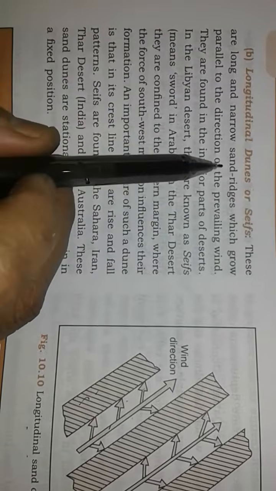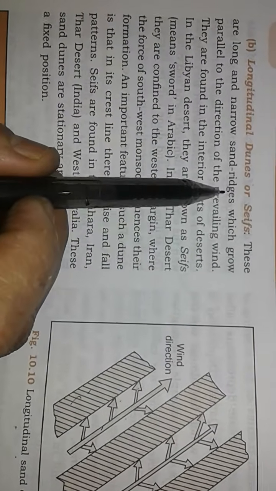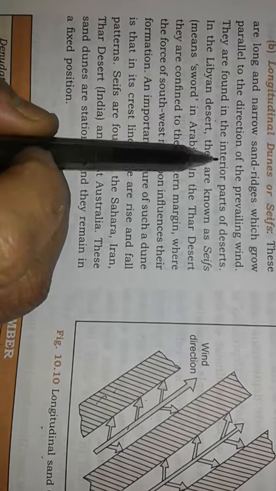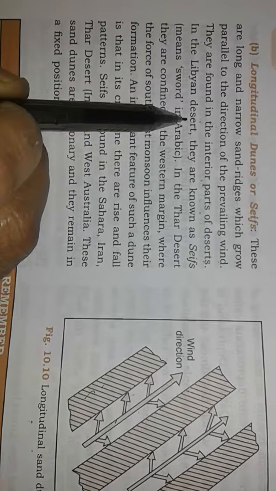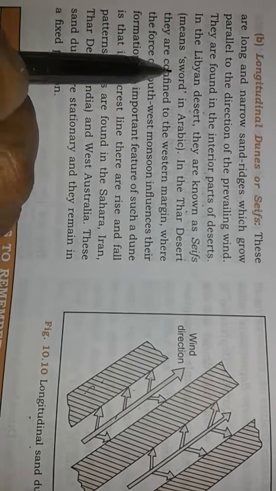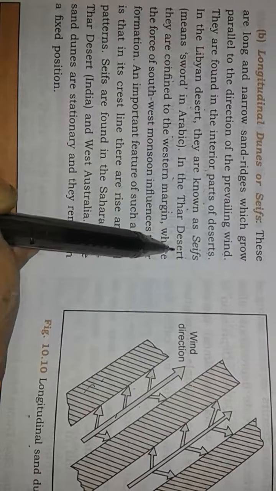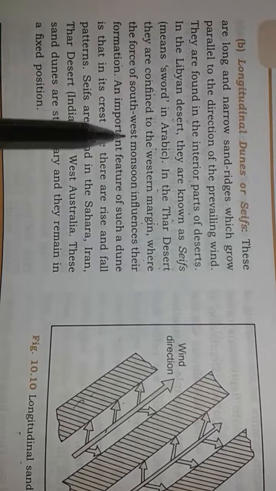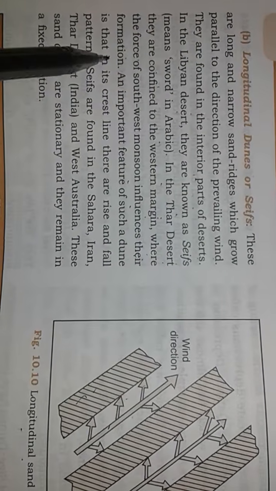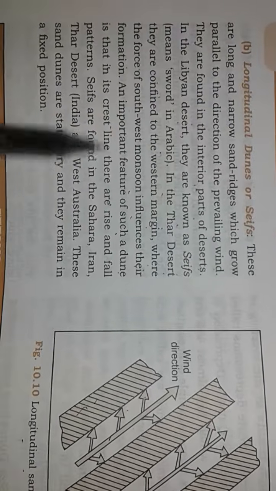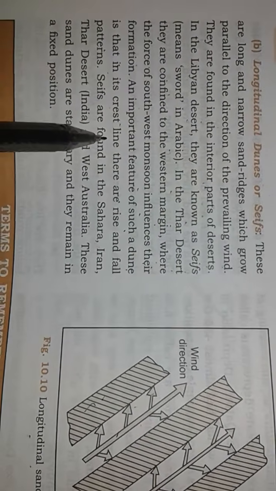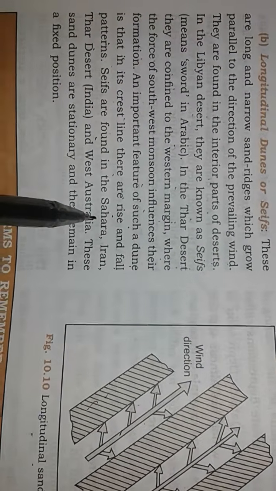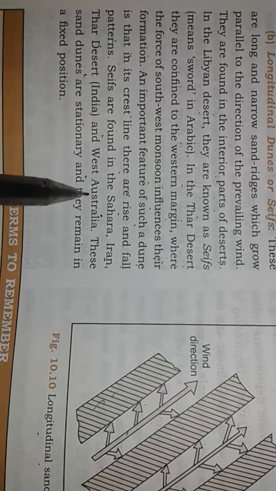These are long and narrow sand ridges which grow parallel to the direction of the prevailing wind. They are found in the interior part of the desert. In the Libyan desert, they are known as safes, meaning sword in Arabic. In the Thar desert, they are confined to the western margin, where the factors of the southwest monsoon influence their formation. The important feature of such a dune is its crestline. There is a rise and fall pattern.